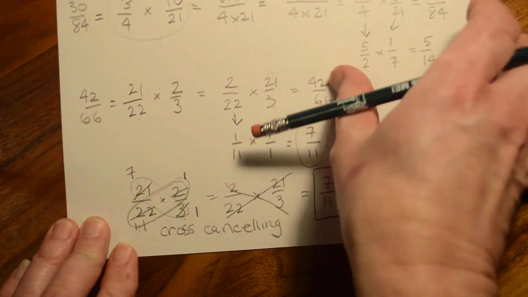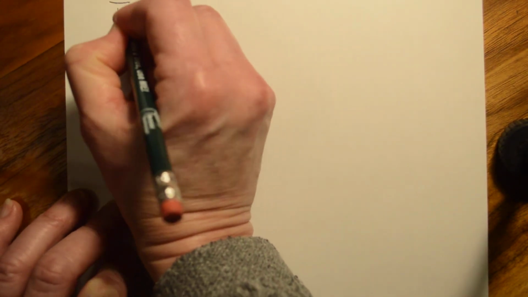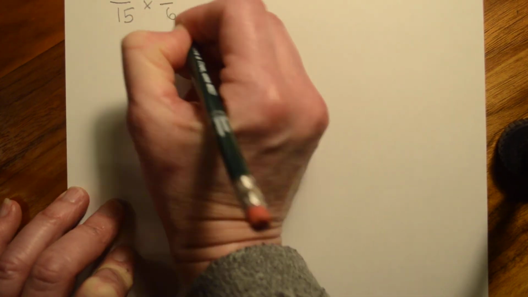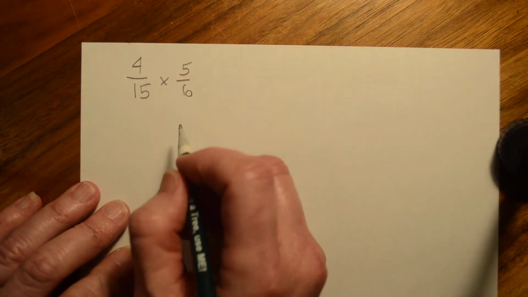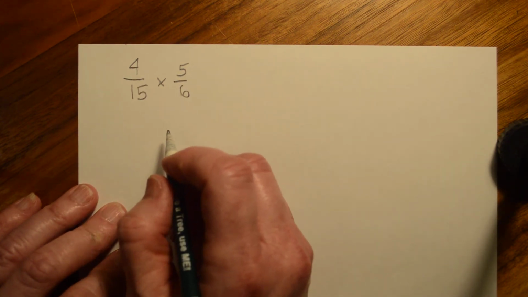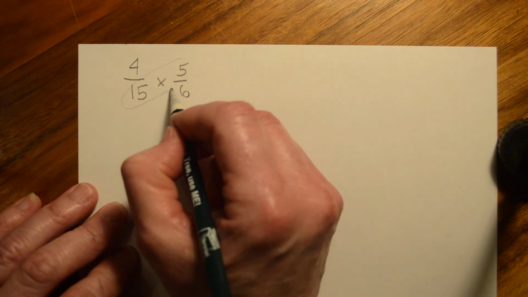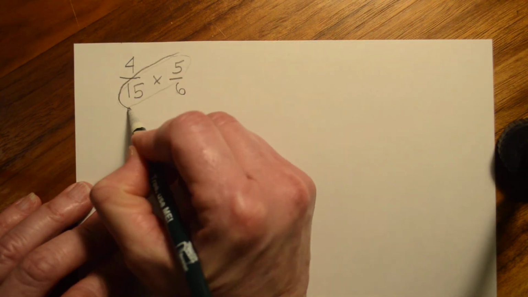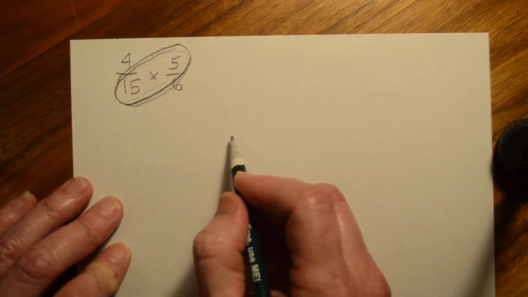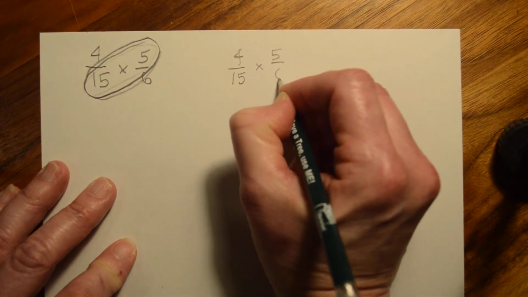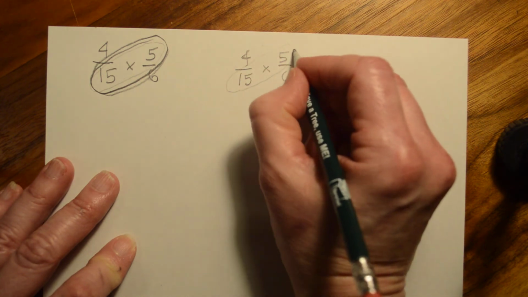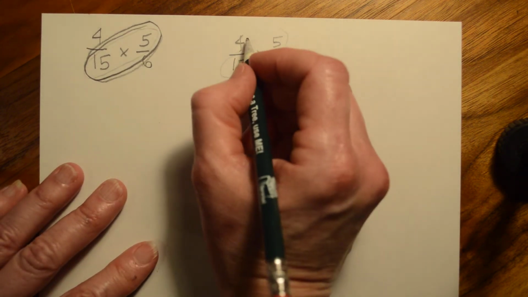All right, let's do another one. Let's say we have 4/15 times 5/6. Whoops. All right, so again, instead of switching the numerator and seeing if they have anything in common, I'm going to just draw these light loops right here. Don't go crazy because then it makes it even harder to see. Just do a nice, light loop, just barely, so basically only you can see it. And again, right here.